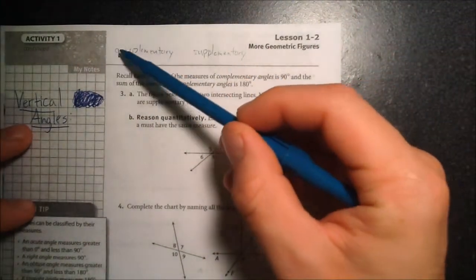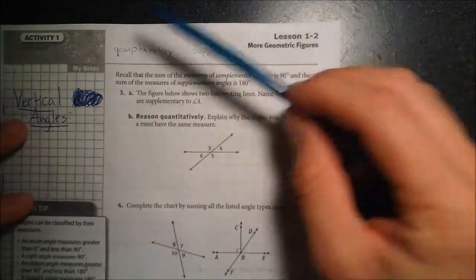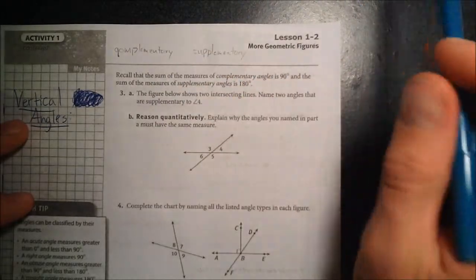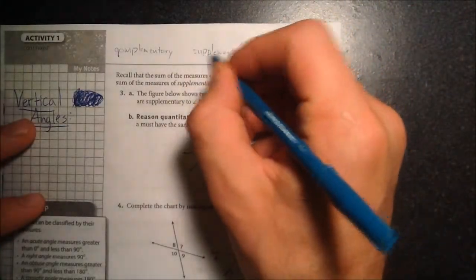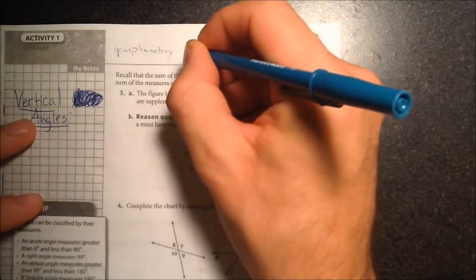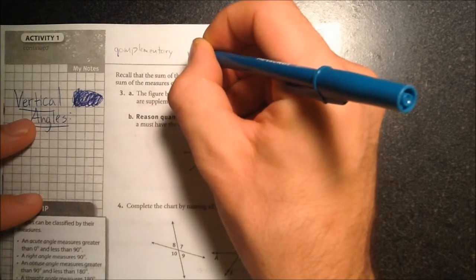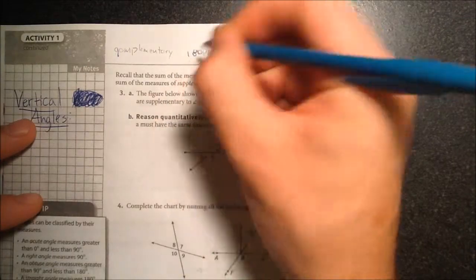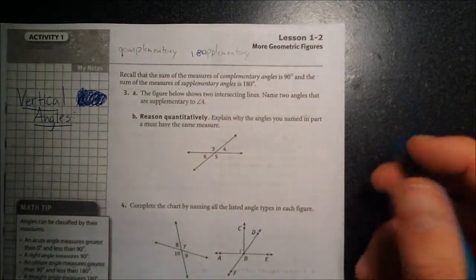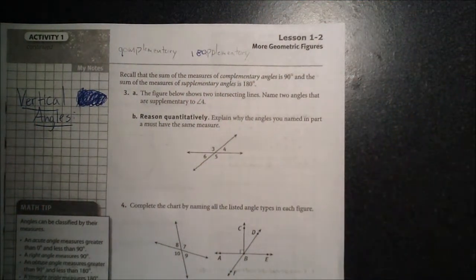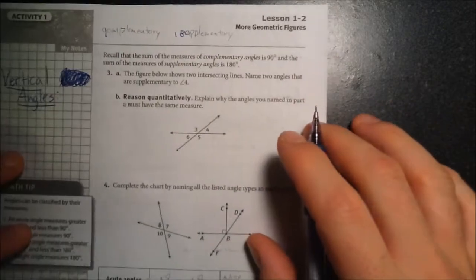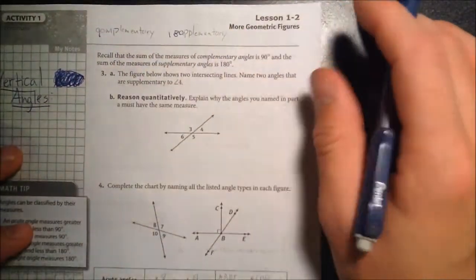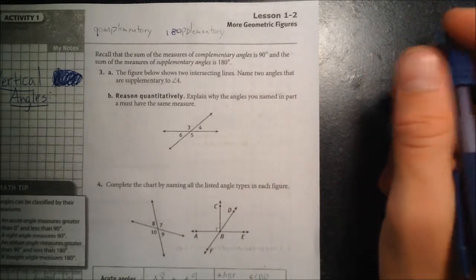That helped her memorize that complementary angles are 90 degrees. Then for supplementary, she added a 1 in the front, turned that S into an 8, and turned that U into an O, so it looked like 180. If that helps you, please use it. But highlight this, star this, do whatever you have to do. You cannot forget what supplementary and complementary angles are.